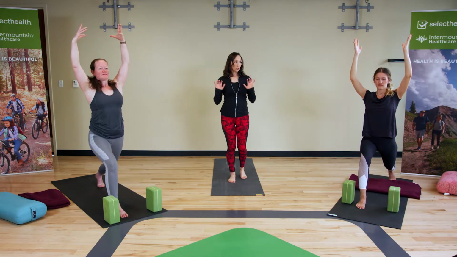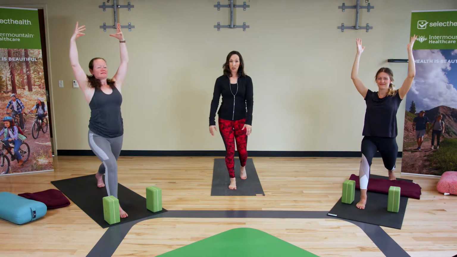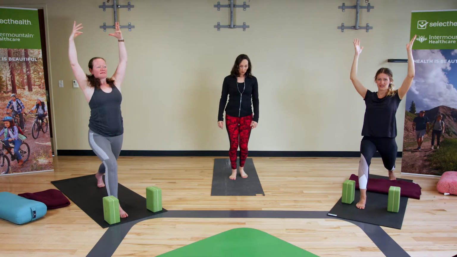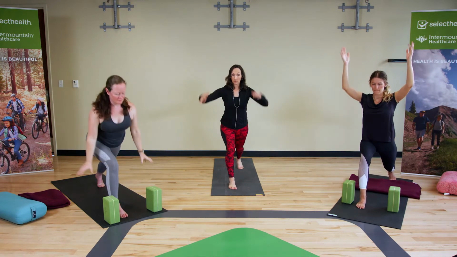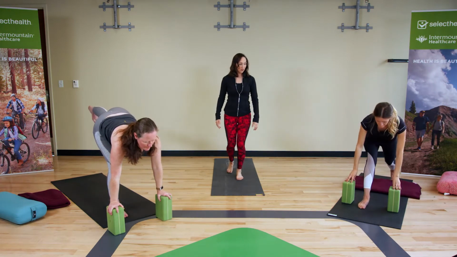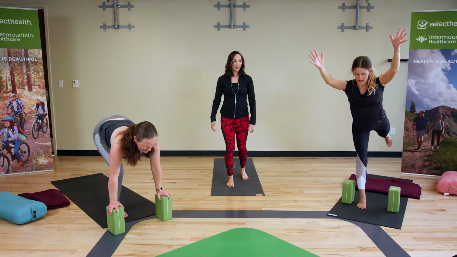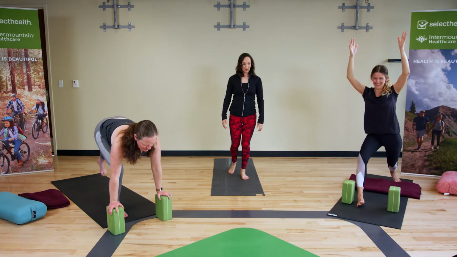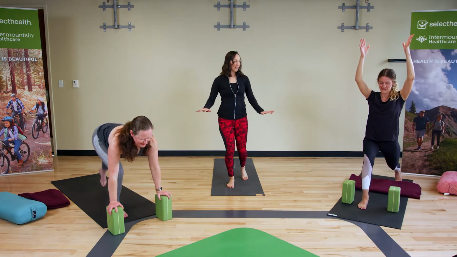Now, if your body says, no, thank you, not ready for that yet, then you put your hands back on your blocks. So we're going to do the same thing we did before. Push off, and then reach your foot back and land. From your blocks, or from arms in the air. Just little lifts. Good. It's all data.